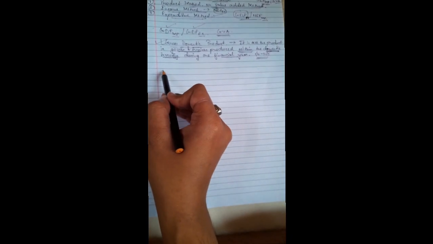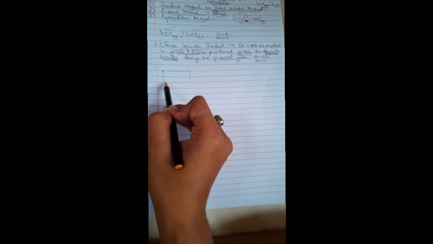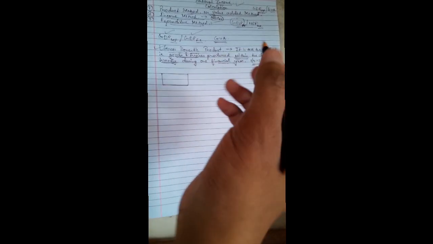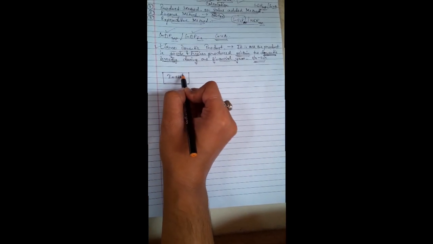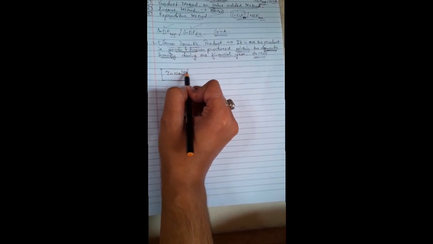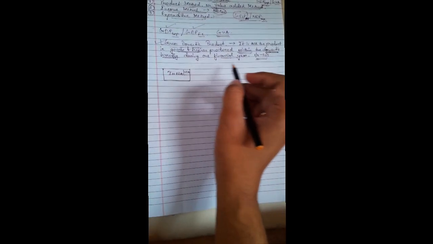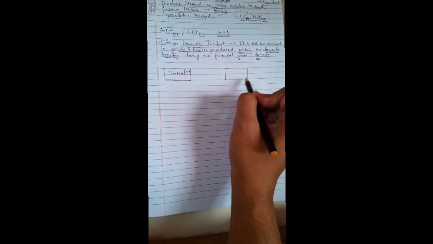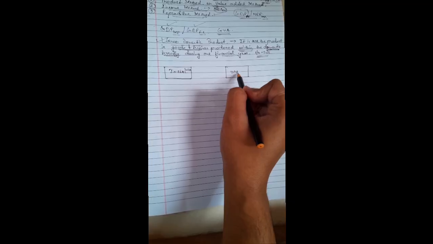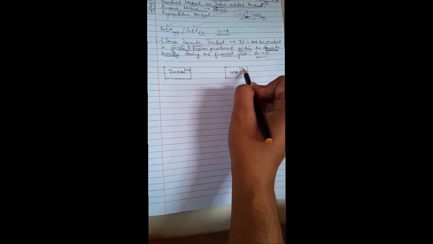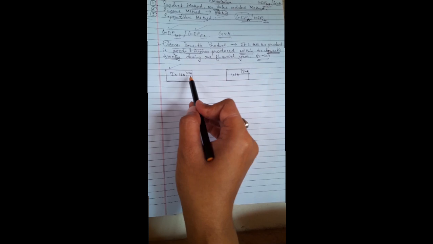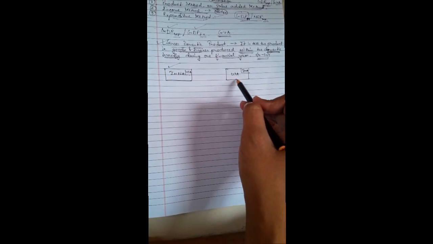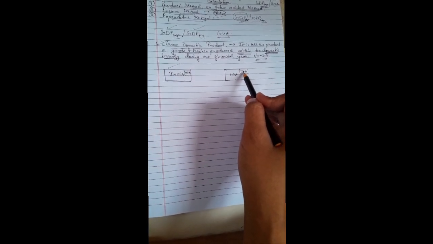Okay, now suppose this is India and this is the USA embassy in India. Okay, and this is USA and this is the Indian embassy in USA.